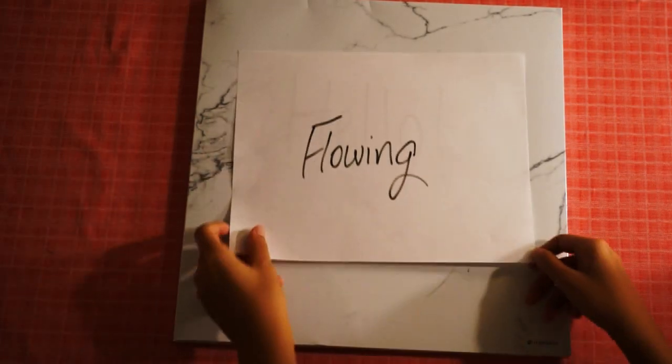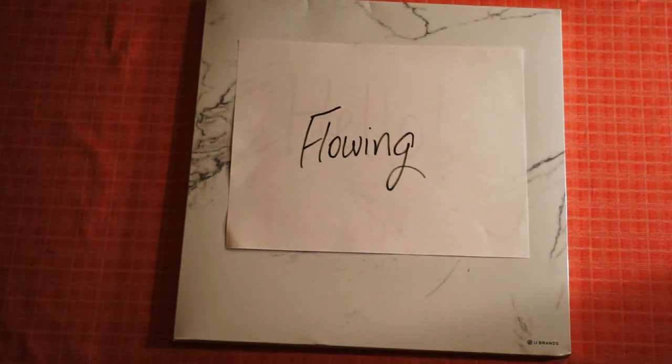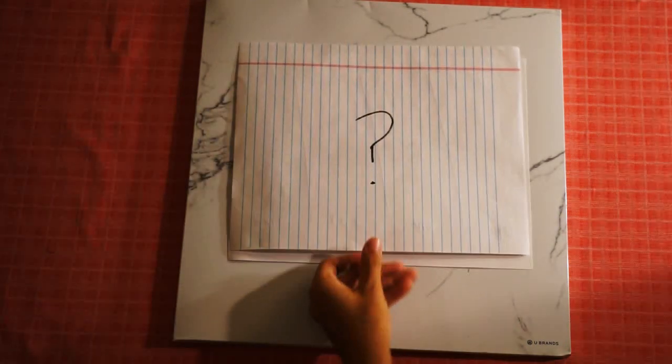So, first question is obviously, what is flowing? Well, flowing is a bit of a catch-all phrase. It refers to the style of note-taking that most debaters do in order to keep up with the speed and pace of a normal debate round.